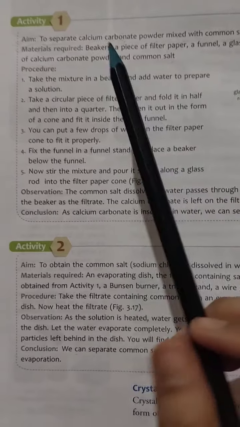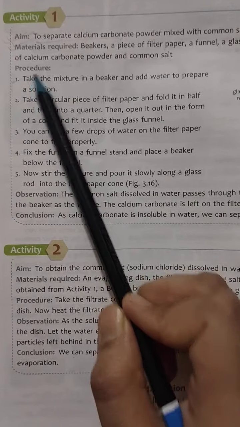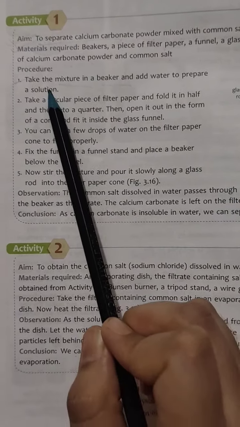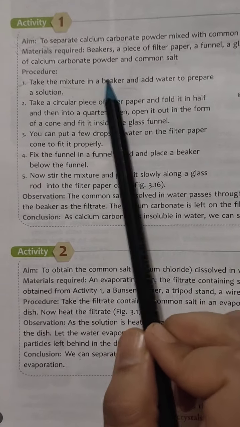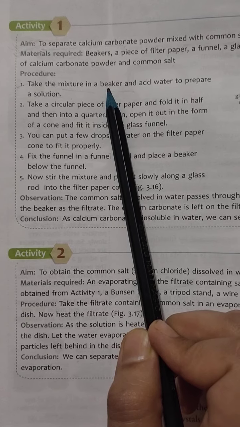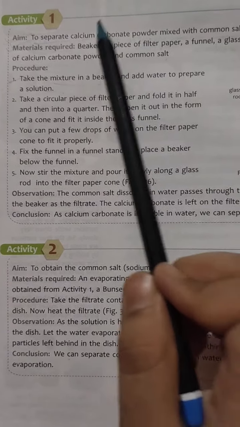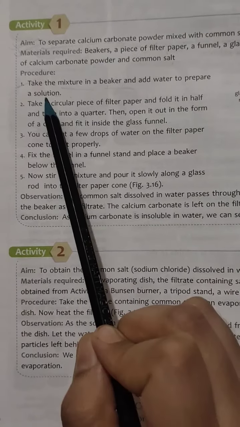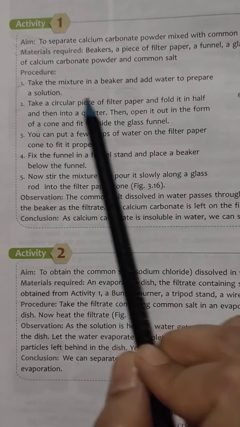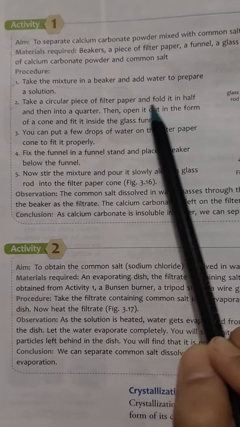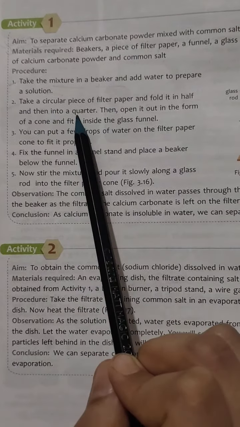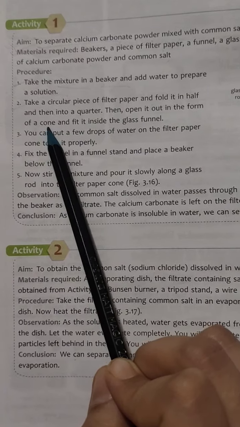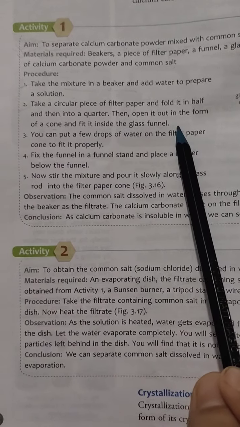So what is the procedure? First step is take the mixture in a beaker and add water to prepare a solution. So first you have to prepare the solution, that is solution of calcium carbonate powder mixed with common salt. Okay, then take a circular piece of filter paper and fold it in half and then into a quarter, then open it out in the form of a cone and fit it inside the glass funnel.